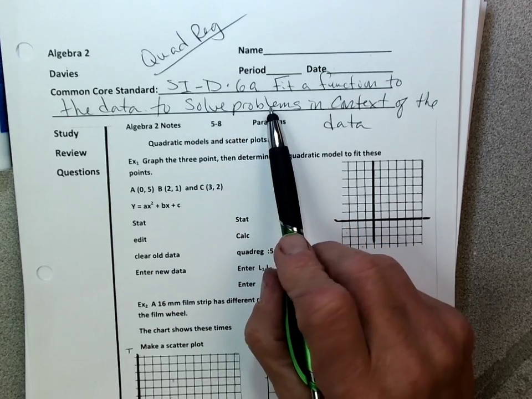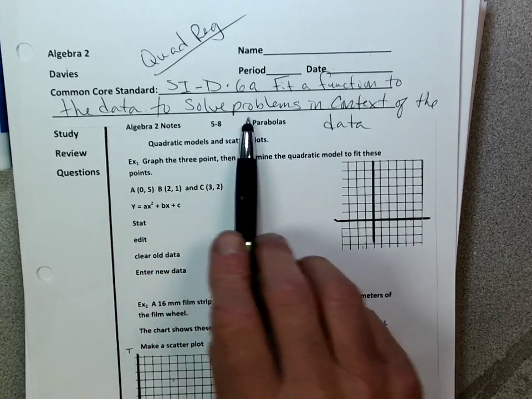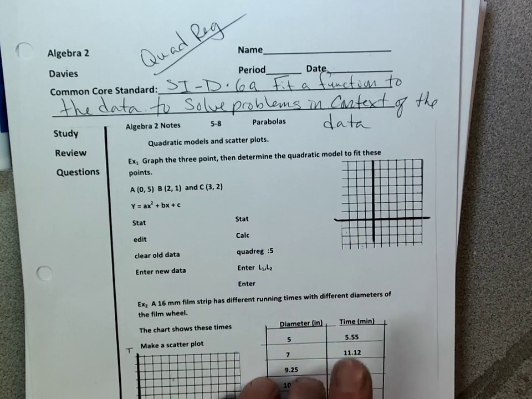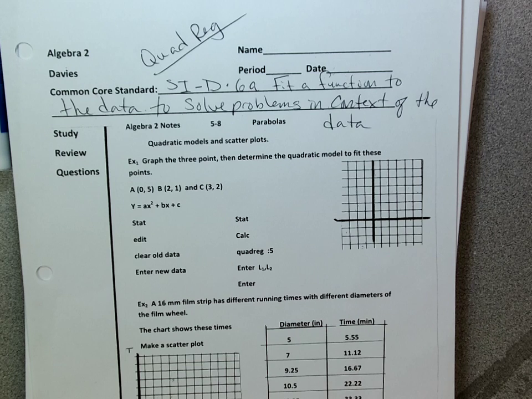And it basically says, fit a function to the data to solve problems in context of the data. That's the common core target that we need to do. So everything we're doing in here has to fit to the common core because that's the test. I didn't make the test, but that's the test you guys are going to have to take to graduate from high school. So hopefully we're hitting the right stuff. I mean, it's only fair to you. So what are we going to do?